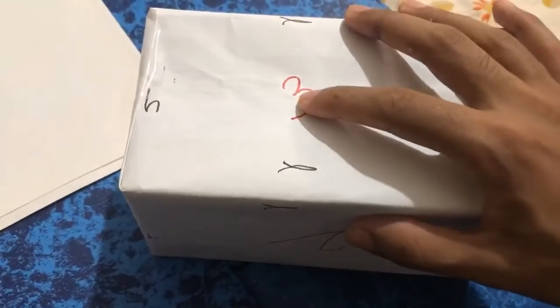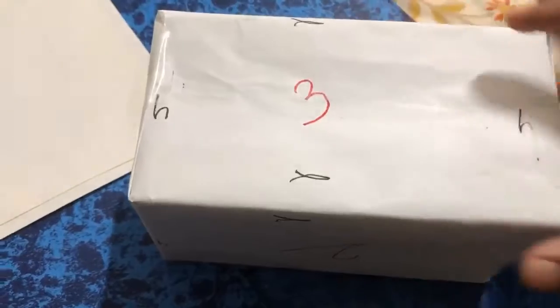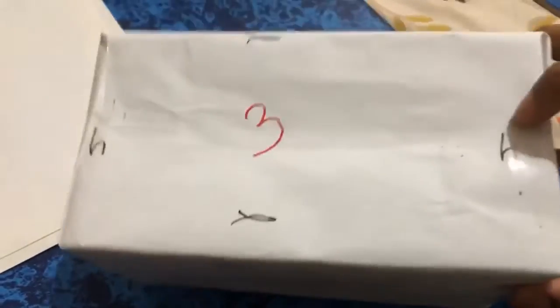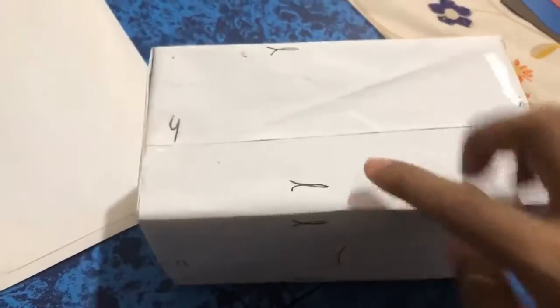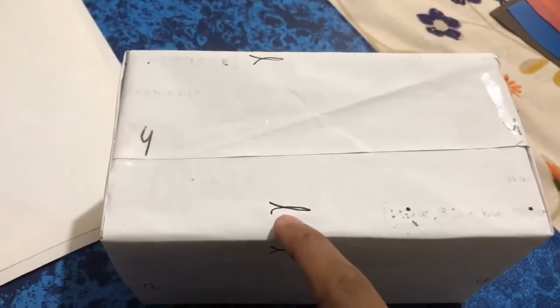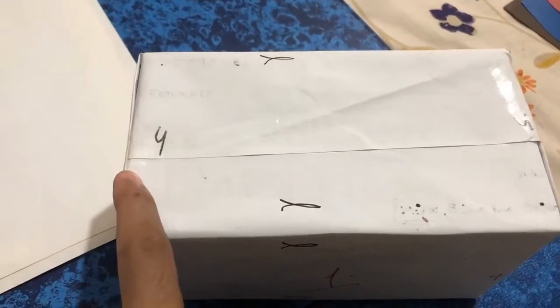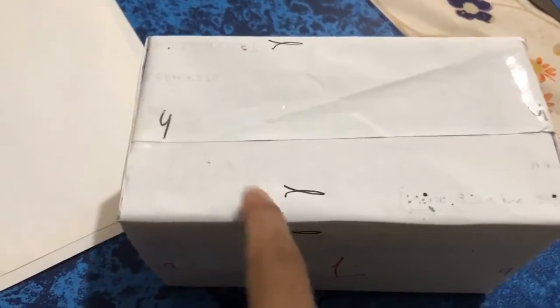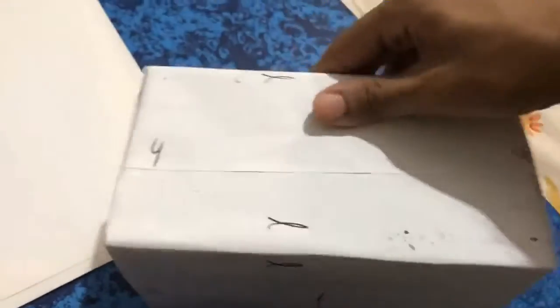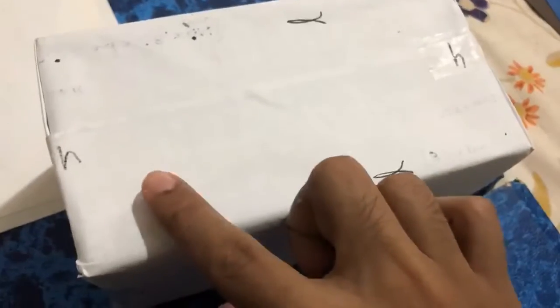Now students, if you look carefully, you will see that the side directly opposite to this is also having the dimensions L and H, that is, the area is L into H. Do you see that?